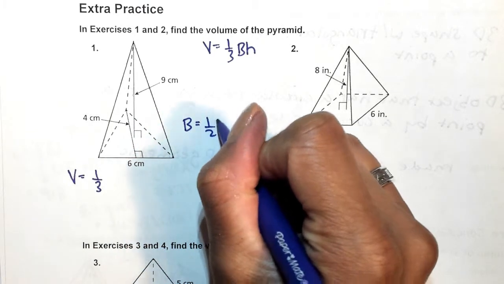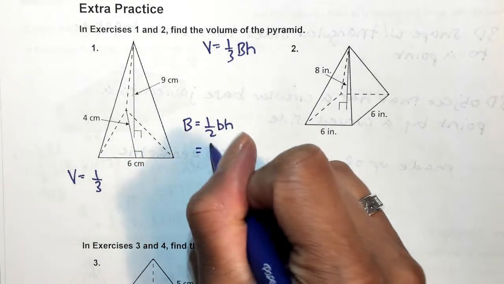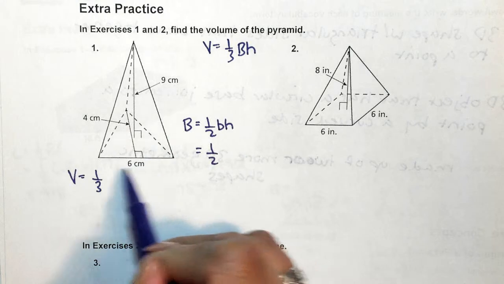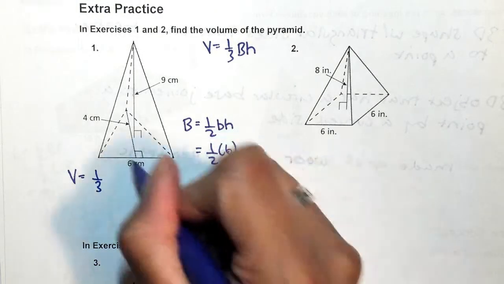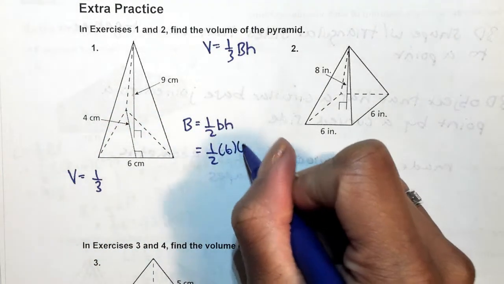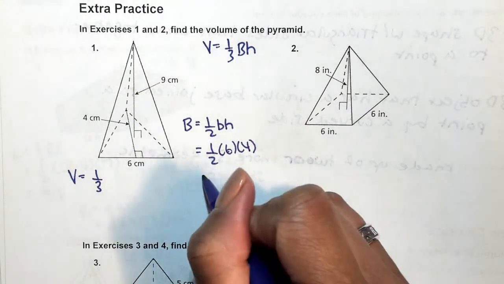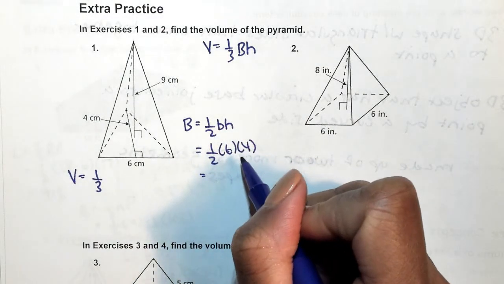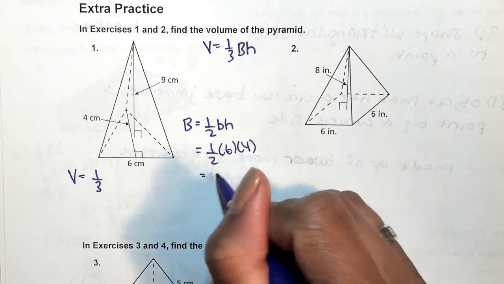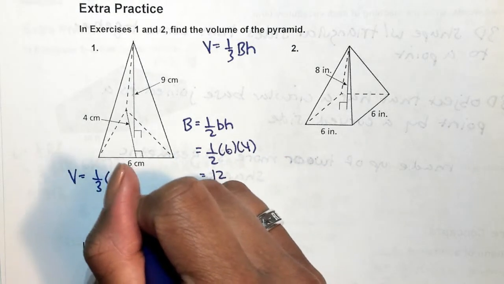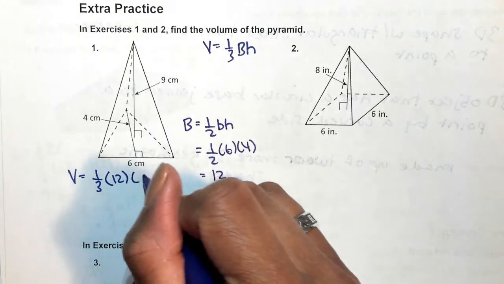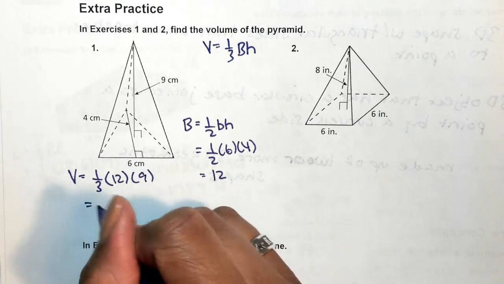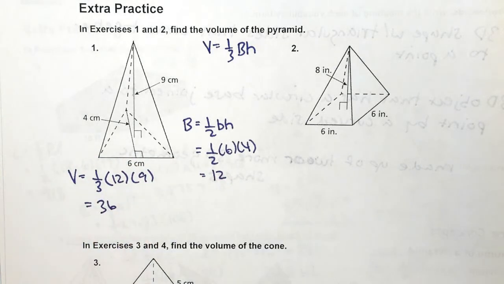So remember that's 1/2 base times height. So we have 1/2, the base is going to be 6, and the height of the triangle itself is 4. And so we end up with 6 times 4 is 24, divided by 2 gives us 12. So now our base is 12, and the height of the prism itself is 9, and we end up with 36, very similar to our previous example.